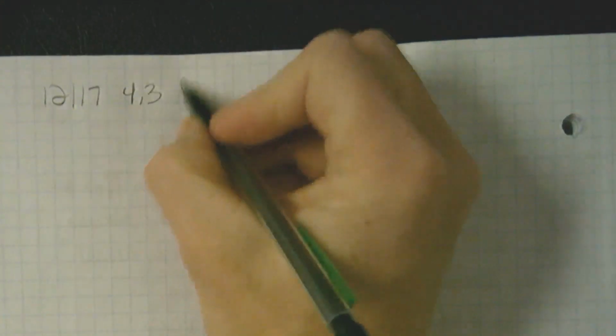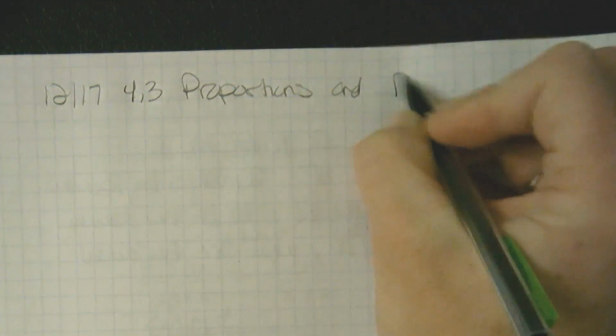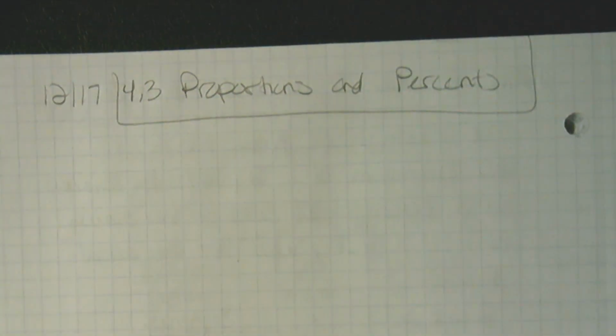We're going to be talking about proportions and percents. This is not new information. We did this last year. All right, so proportions and percents.